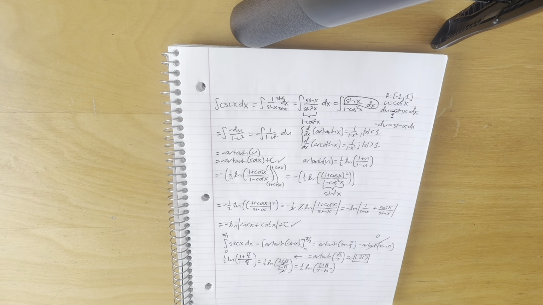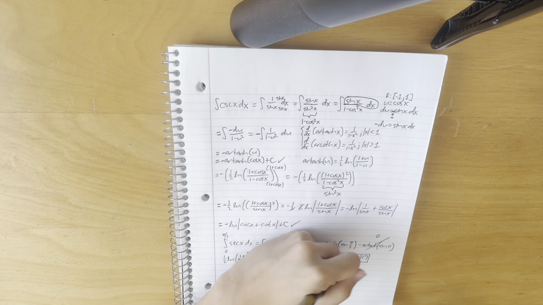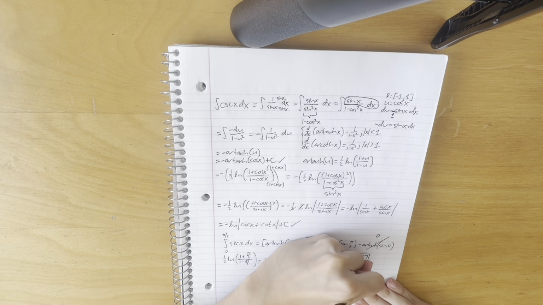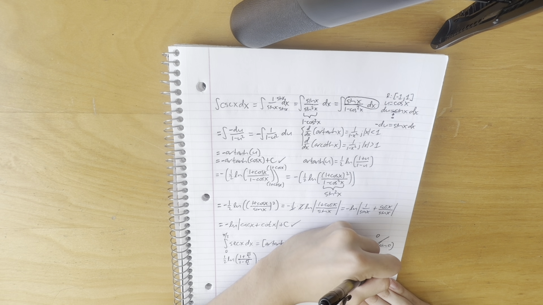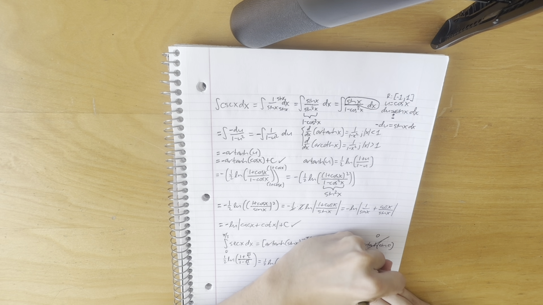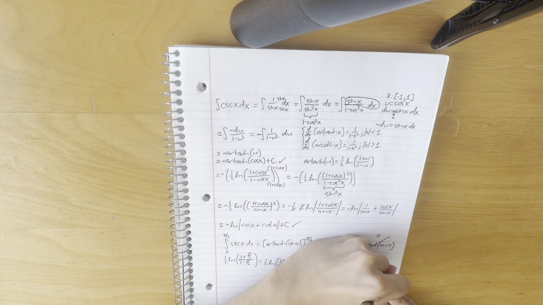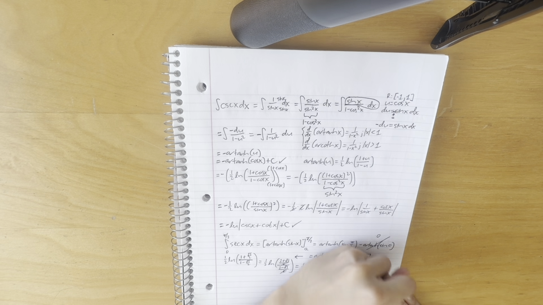And honestly, you have to rationalize this because your calc teacher might be picky. So multiply the top and bottom by 2 plus square root 3. And you get 1/2 natural log of parentheses 2 plus square root 3 squared over 2 squared minus square root 3 squared.